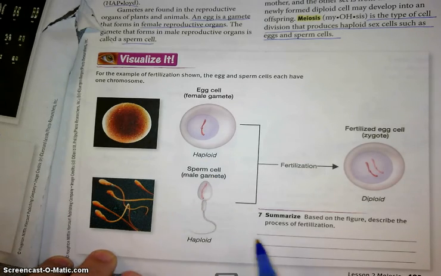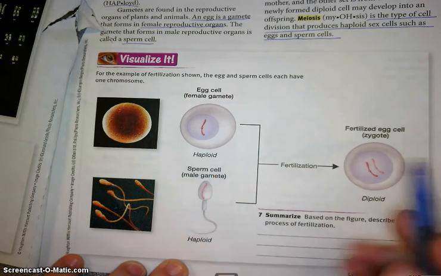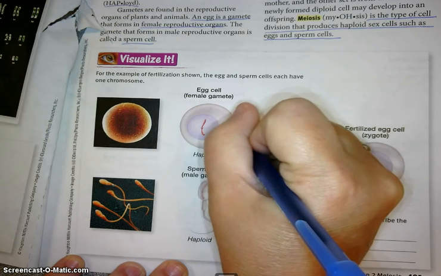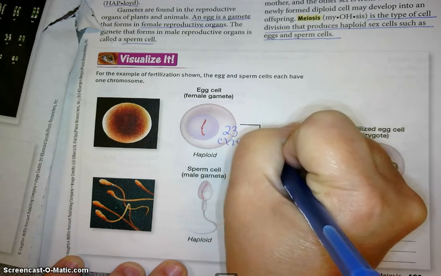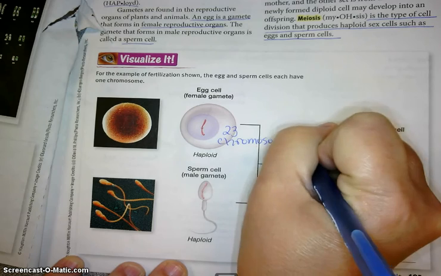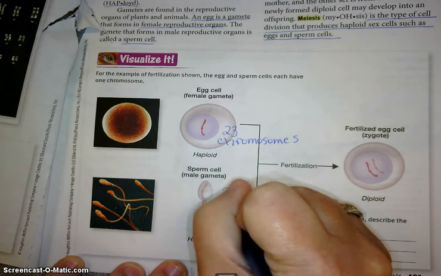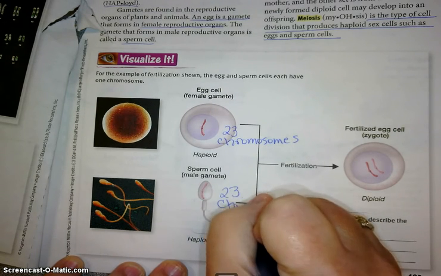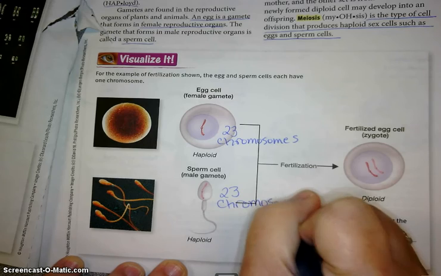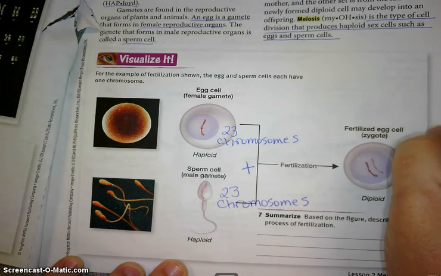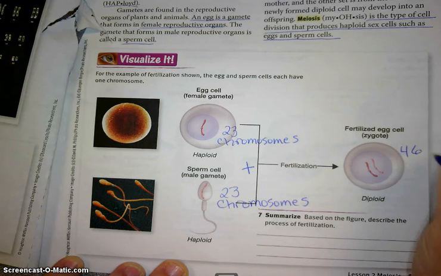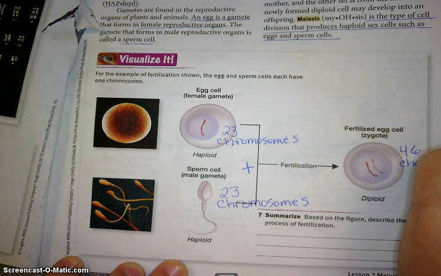Looking at this picture, it says haploid, so out here I'm going to write 23 chromosomes. And sperm is haploid, so it's 23 chromosomes. And we're going to add these together, and we're going to get a diploid, which is 46 chromosomes.